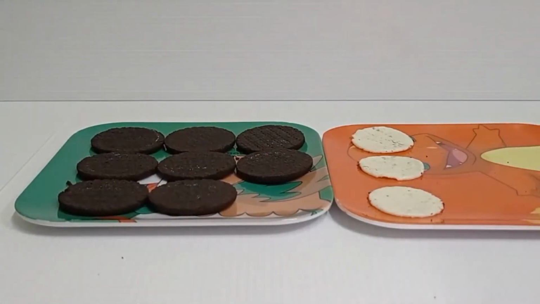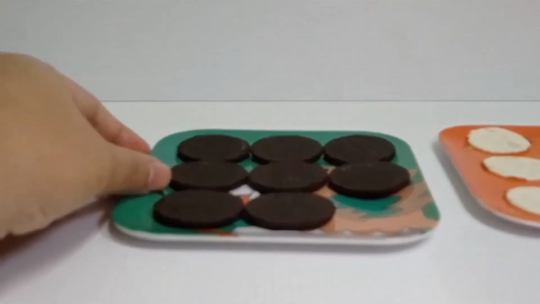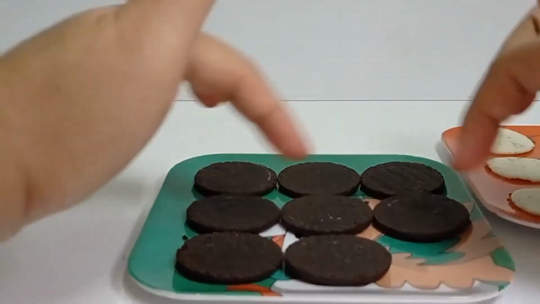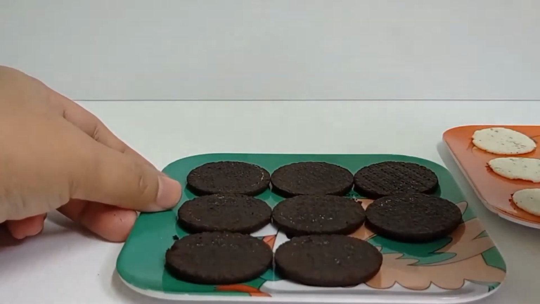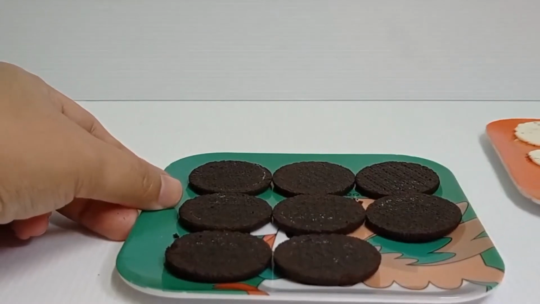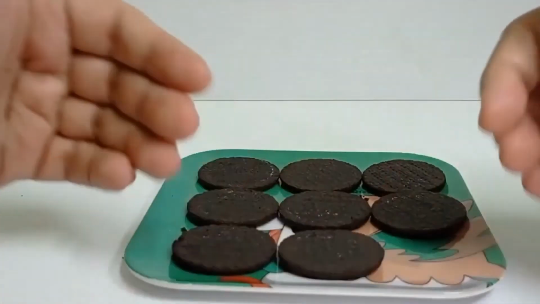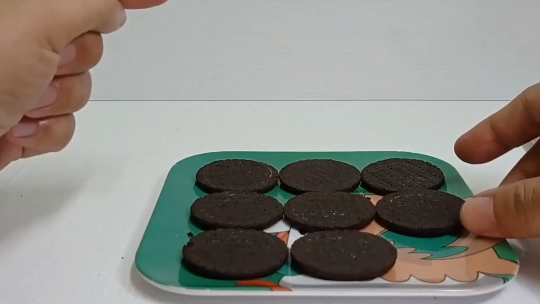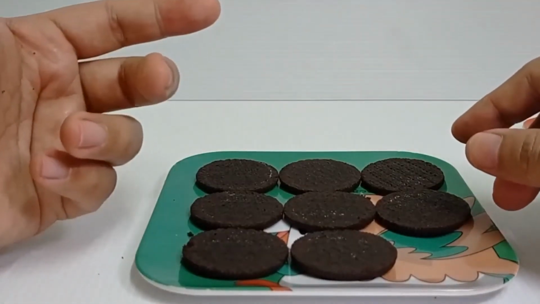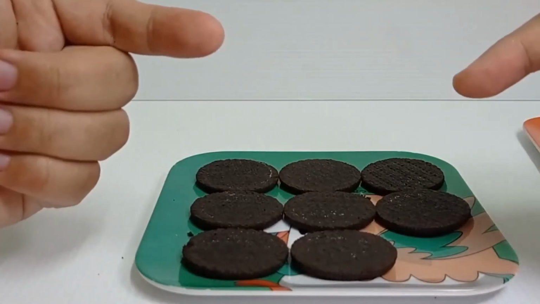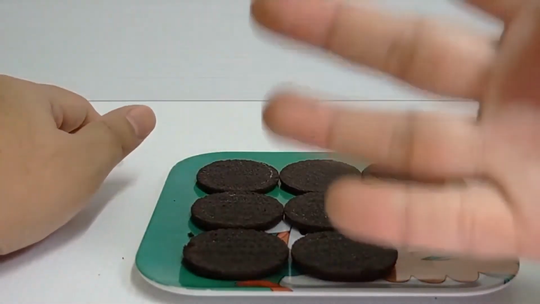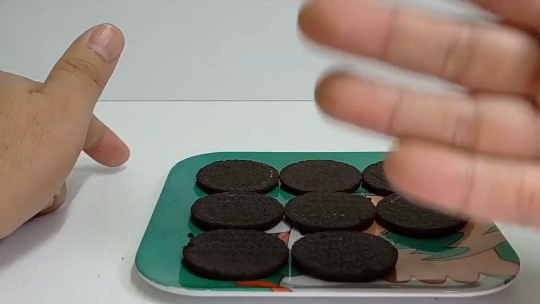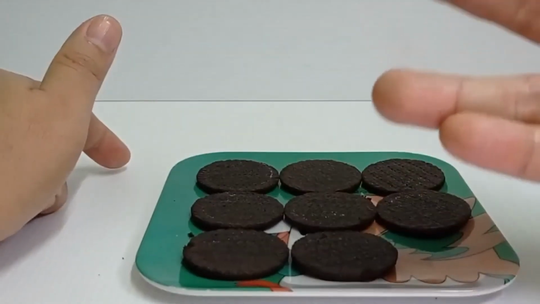Let's check together. If we have 8 pieces of this Oreo chocolate cookies, based on these quantities we can make 4 sets, or 4 Oreo sandwich cookies.